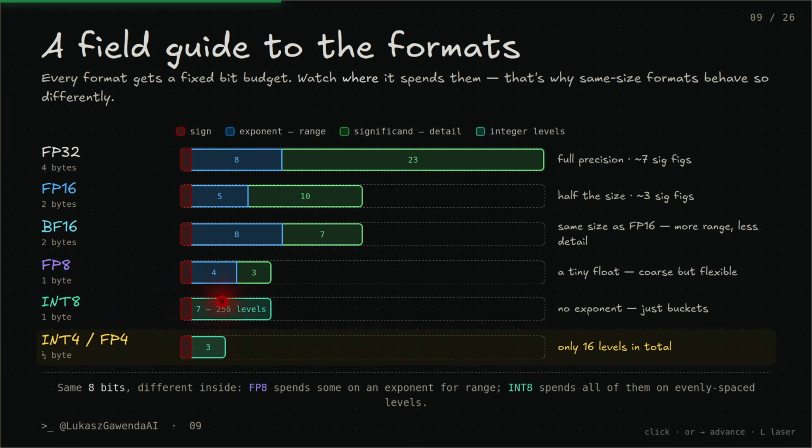And then we have INT8. So here, as we see, it's changed. We have levels. So with usage of basically 7 bits, we can express 256 values. And then INT4 gives us only 3 bits, so it's 16 values. Why 16? Because we also have the sign that we need to remember. So this is the red one.